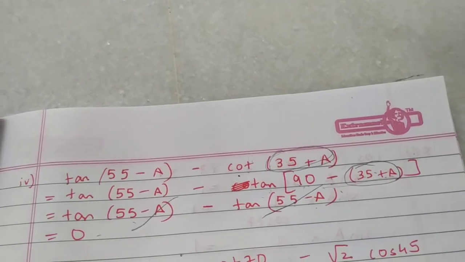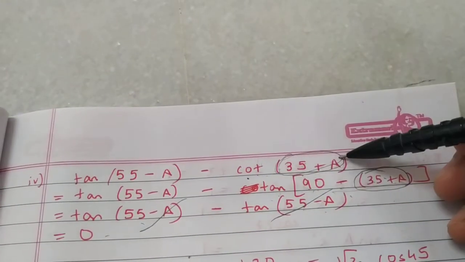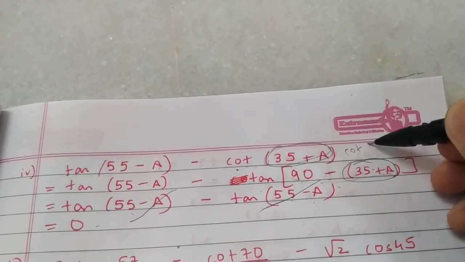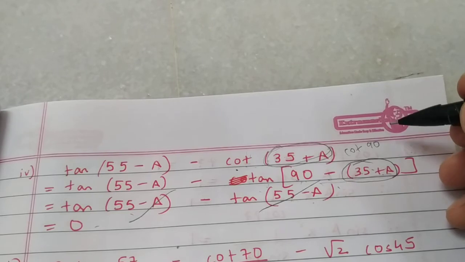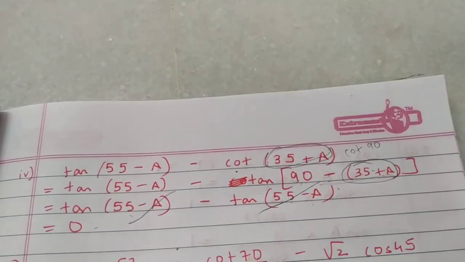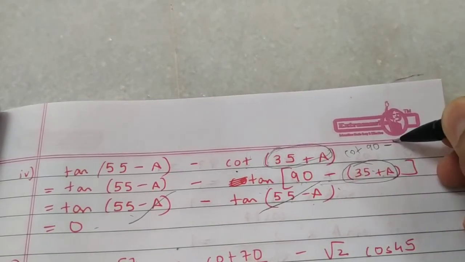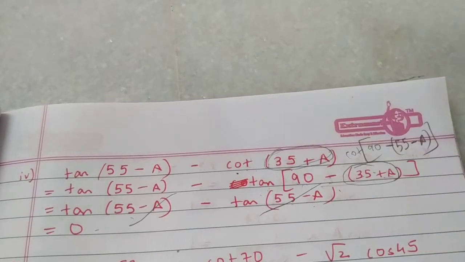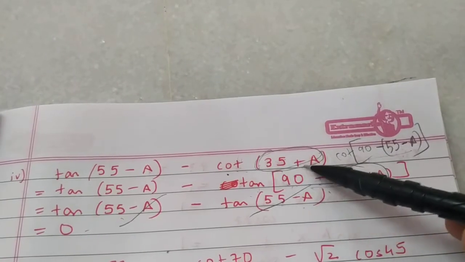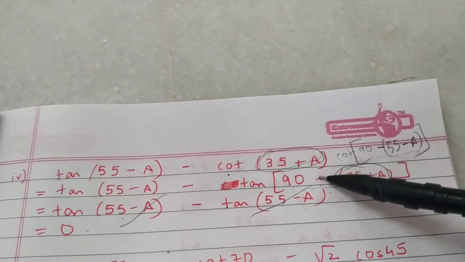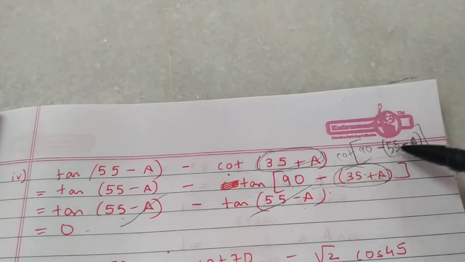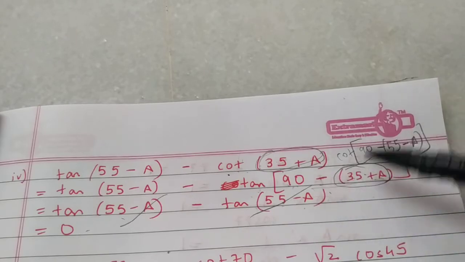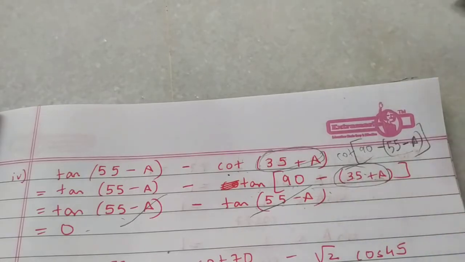Another way to solve this would have been, this cot 35 plus a could have been written further as cot of 90 minus 55 minus a in brackets. If you notice, this is the same as cot 35 plus a if you open the brackets. And then we could have said cot 90 minus theta is tan theta, which would become the same thing. So that's just another method of getting the same answer.